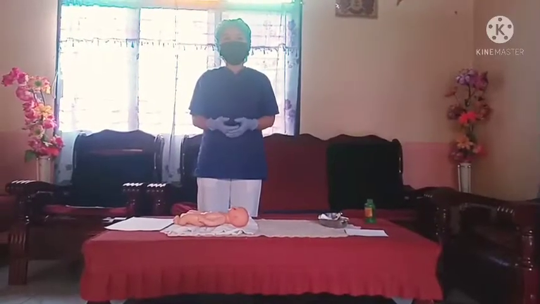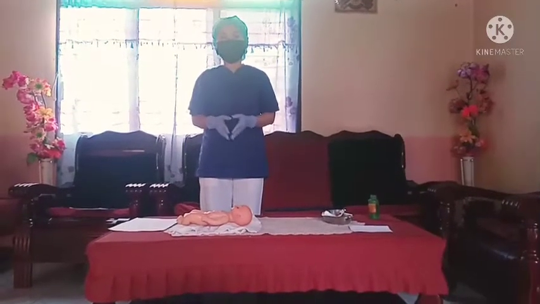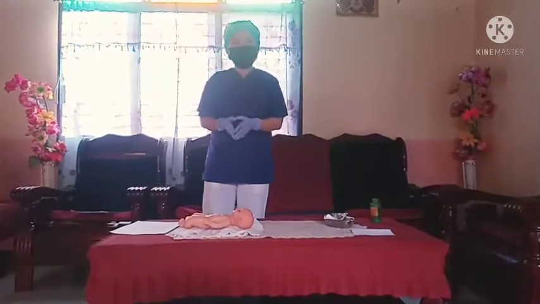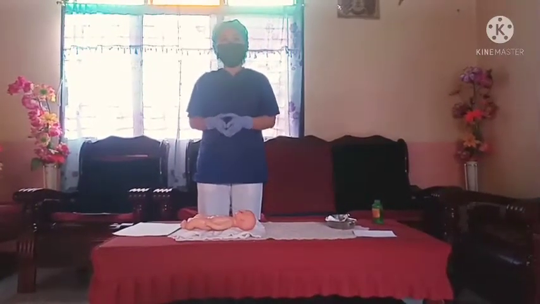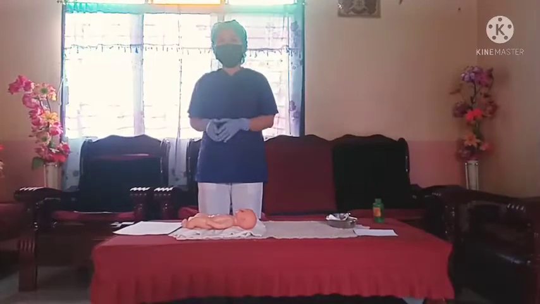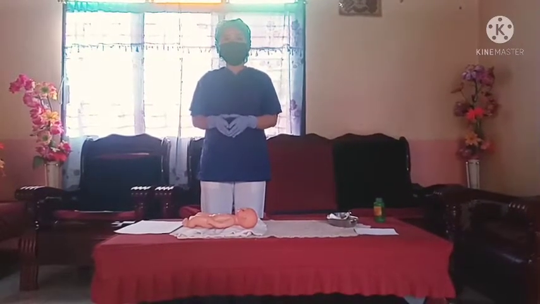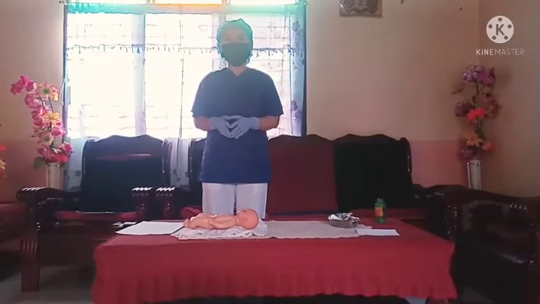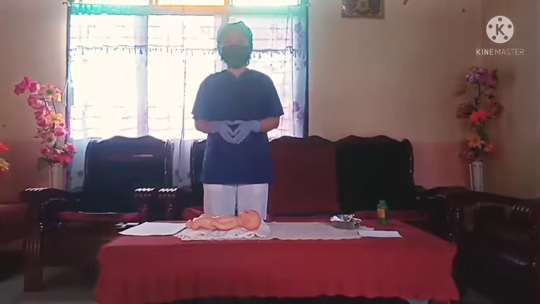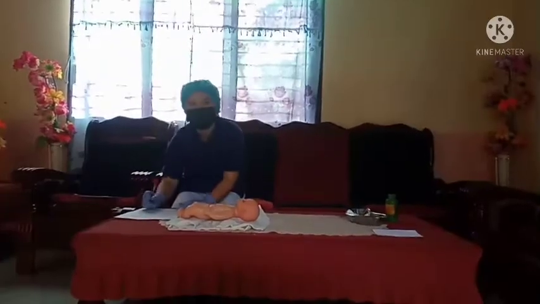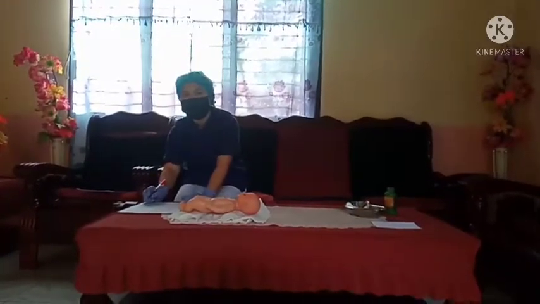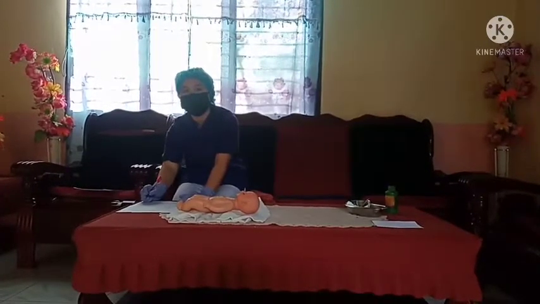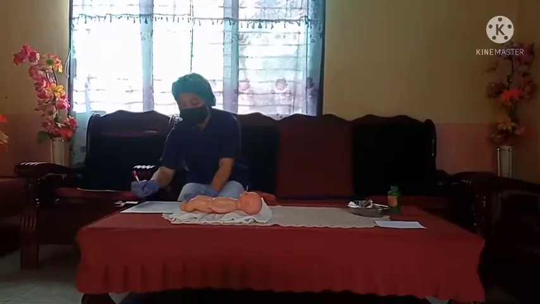Verbally confirm the baby's full name, date of birth, and the parents. This is to know the right patient. The name of the baby is Fatima Anisha Abdullah. Date of birth is July 4, 2020. Mother is Siti Mariam Abdullah. Complete the information on the card, and care must be taken to avoid contamination. This is for legal purposes.